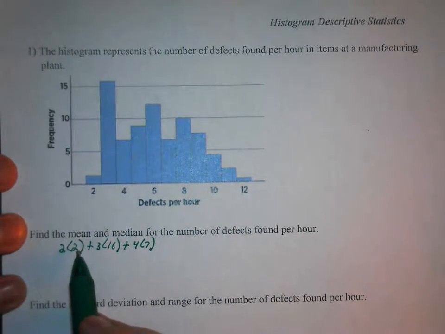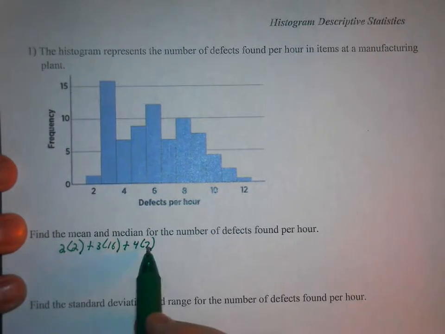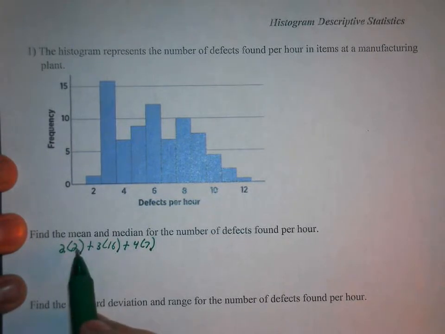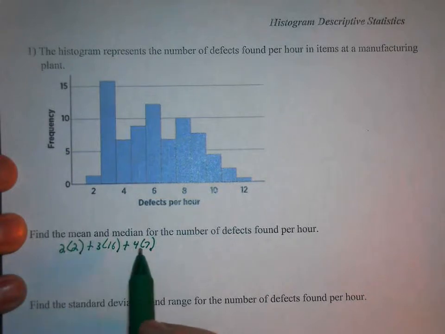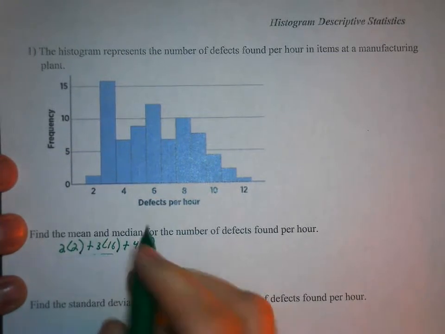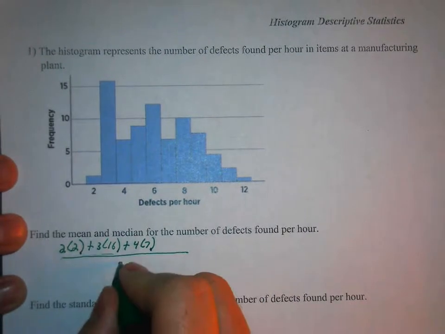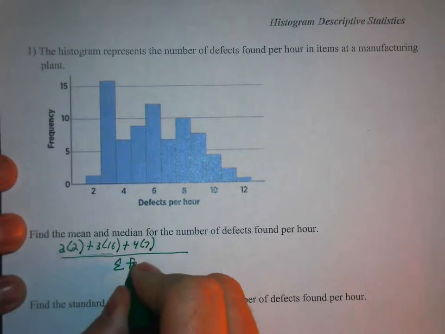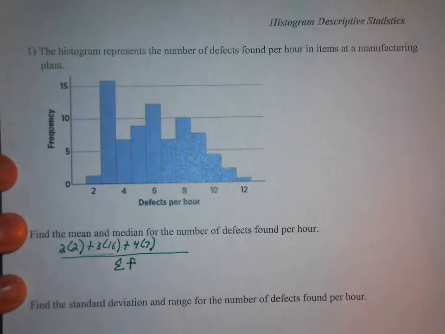The numbers in the parentheses that I have, those are your frequencies. So once you add those up, 2, 16, 7, and so on, that would be what you end up dividing by at the end. Okay, so the sum of the frequencies is what you would divide by at the end.